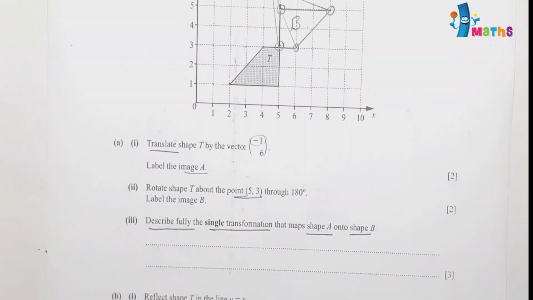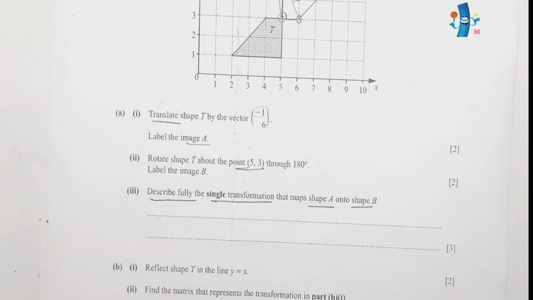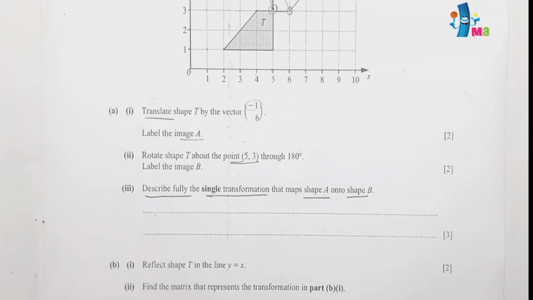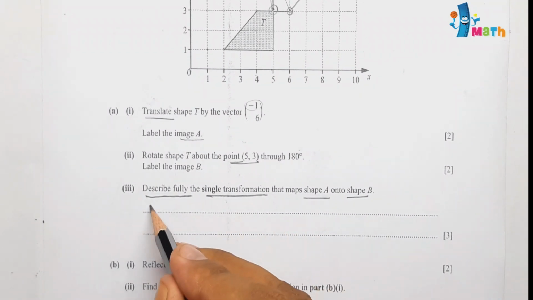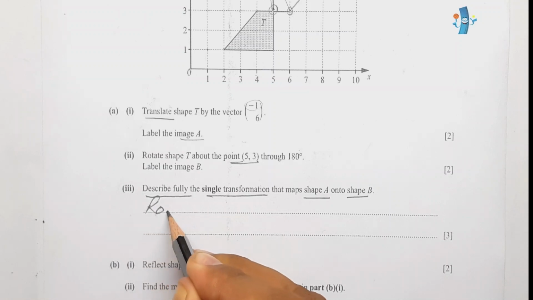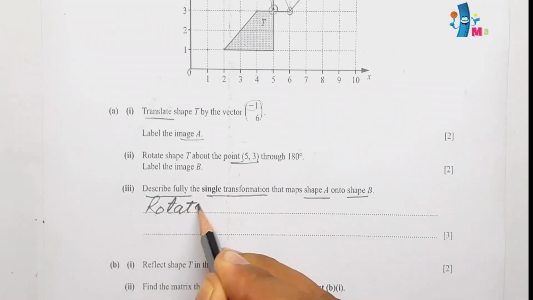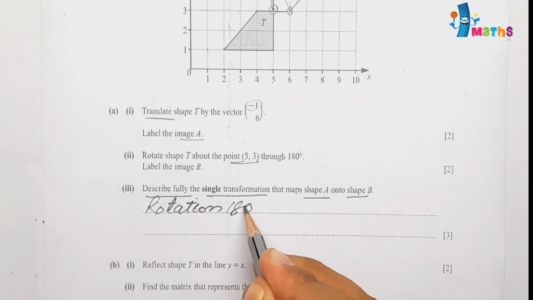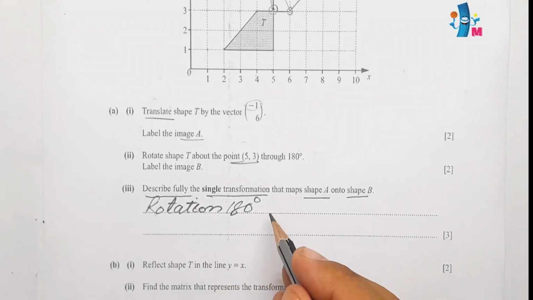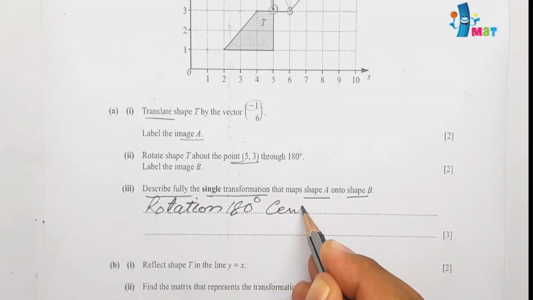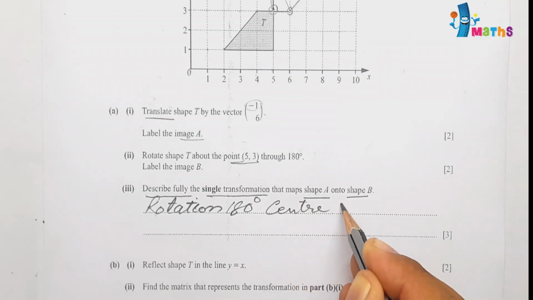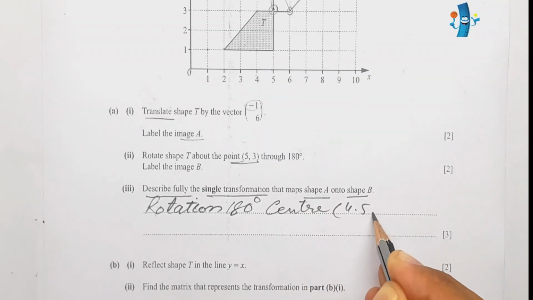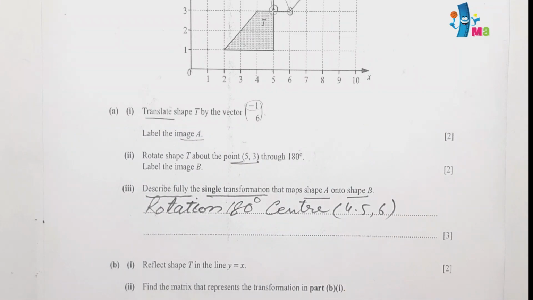So you can write the transformation as rotation, 180 degrees, and center will be at (4.5, 6).